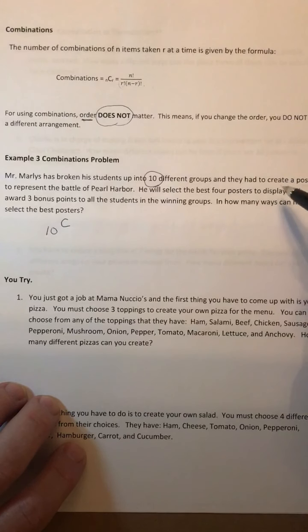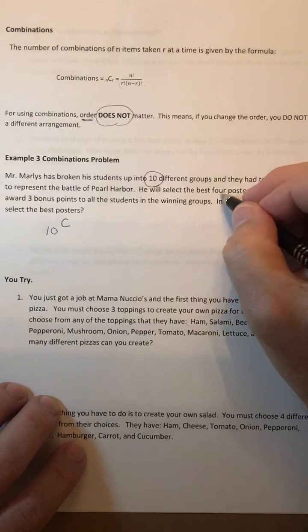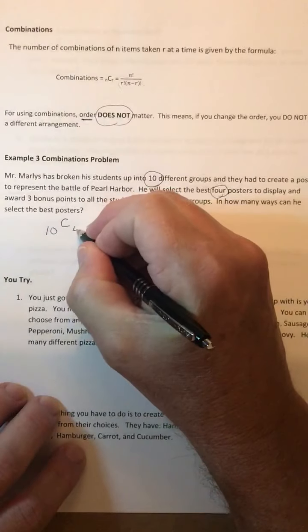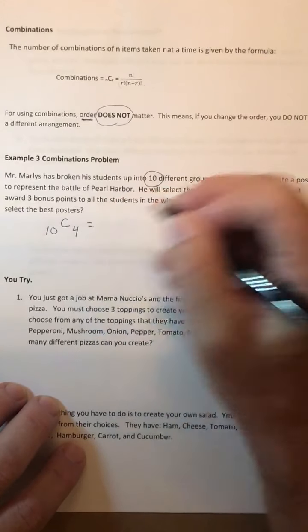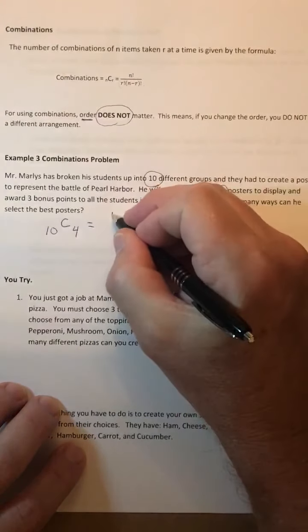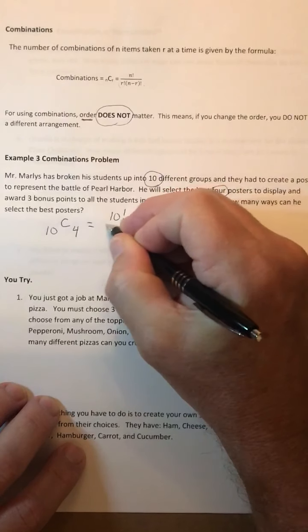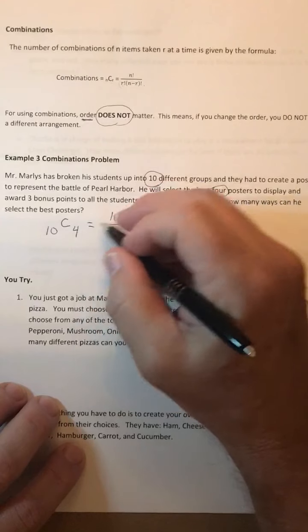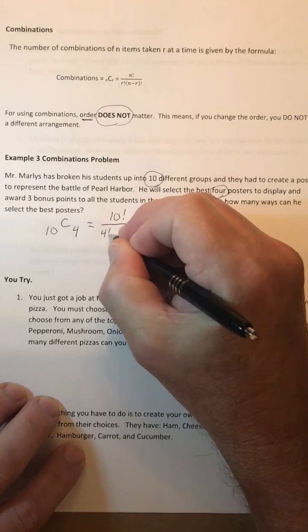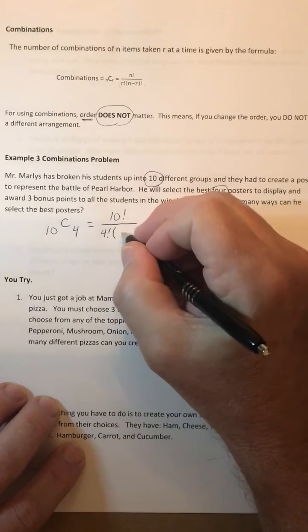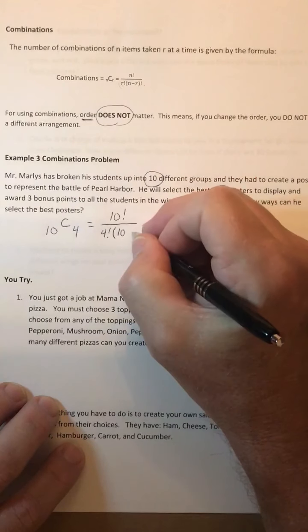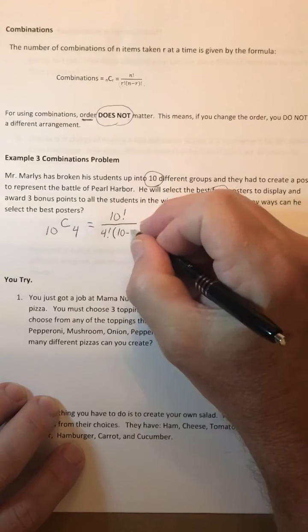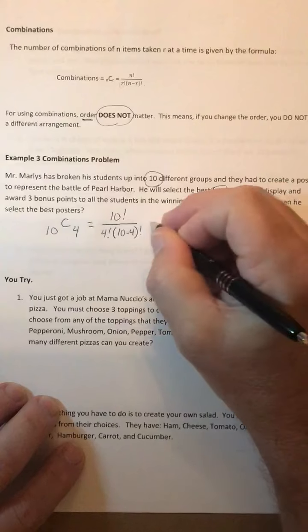All right, and he's going to pick the best 4 posters. So 10C4. When we use the formula, it looks like this: 10 factorial over r factorial, where r is 4, so 4 factorial times 10 minus 4 factorial.